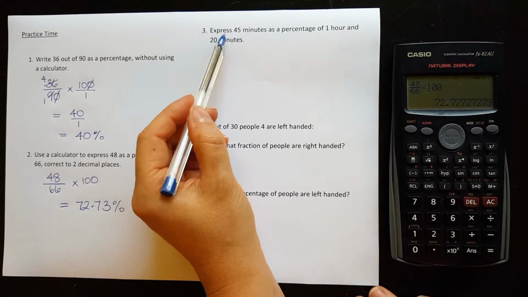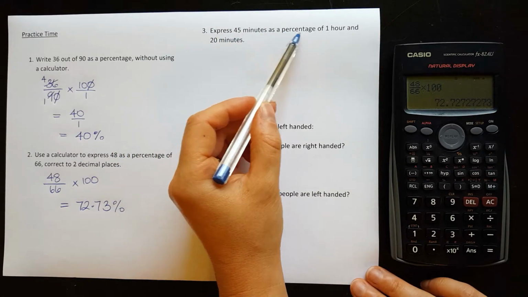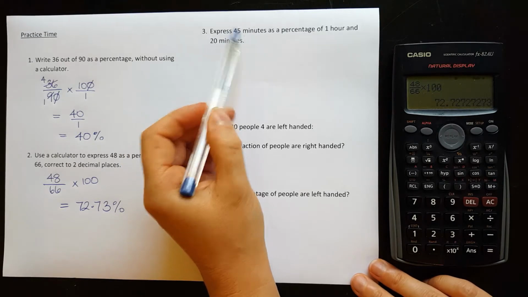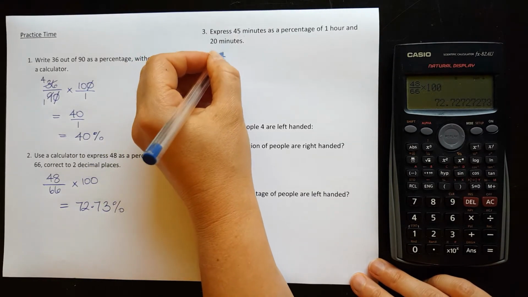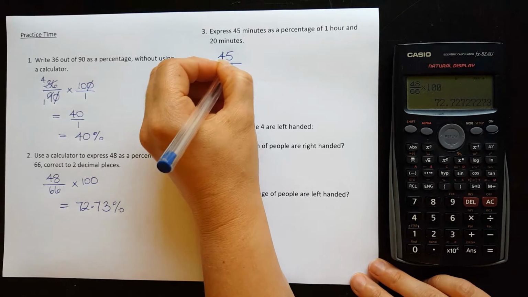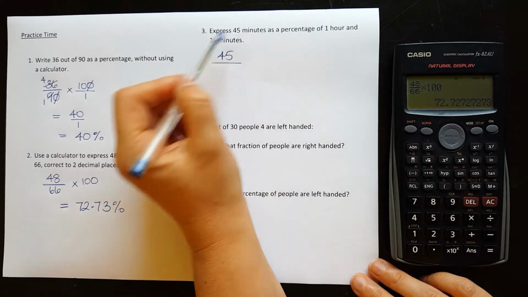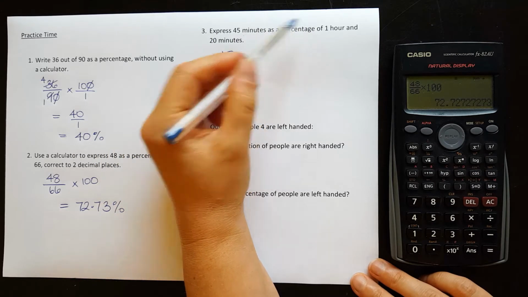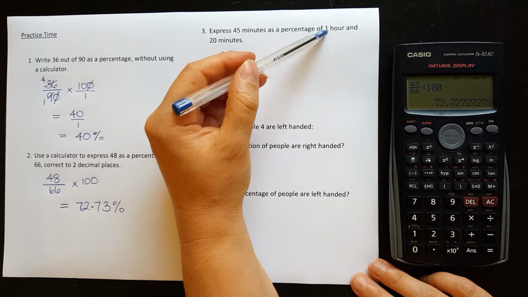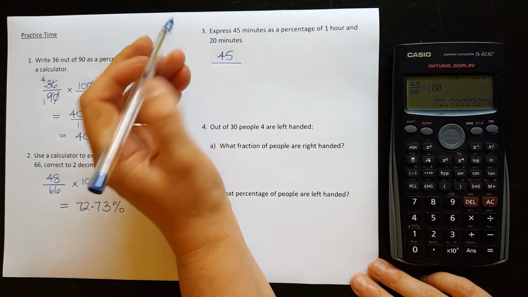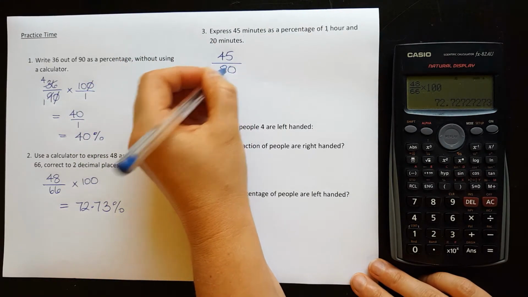Question 3, express 45 minutes as a percentage of 1 hour and 20 minutes. Okay, so 45 minutes is our first amount that we want as a percentage of 1 hour and 20 minutes. Now we need to express all of that in minutes. We can't have 2 different units here. So 1 hour is 60 minutes, plus the extra 20 minutes makes 80 minutes altogether.